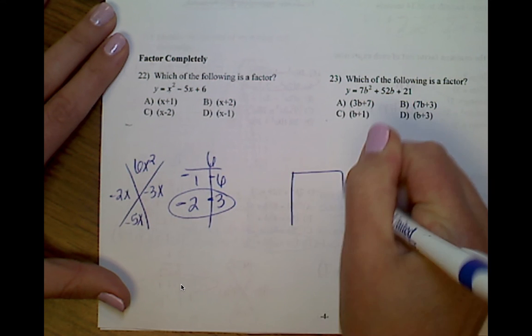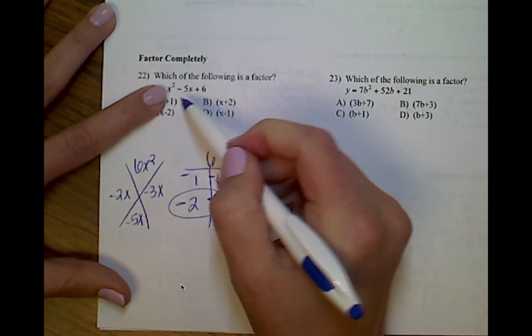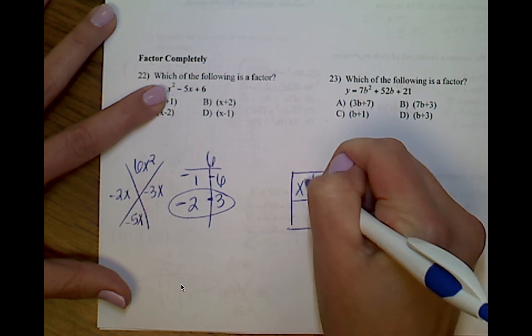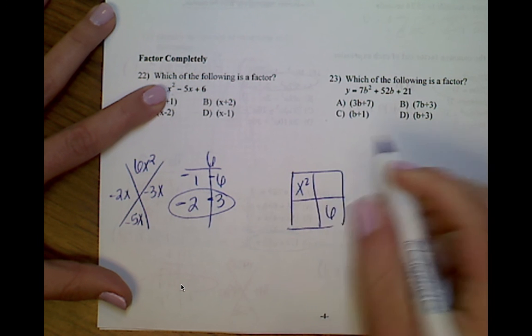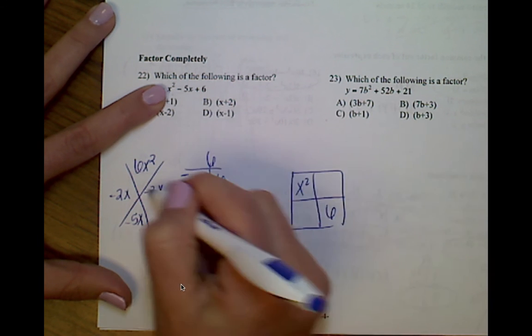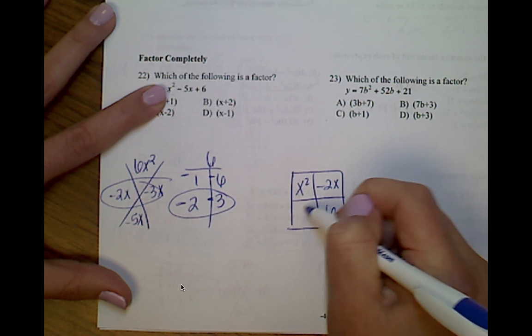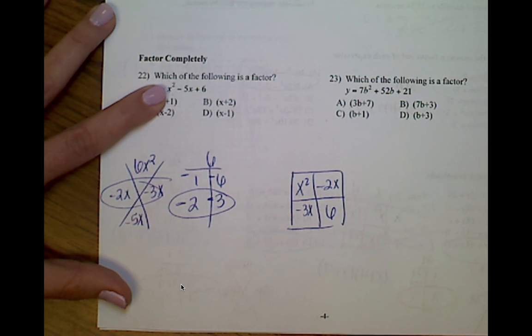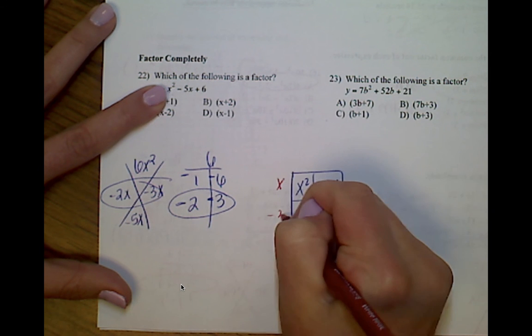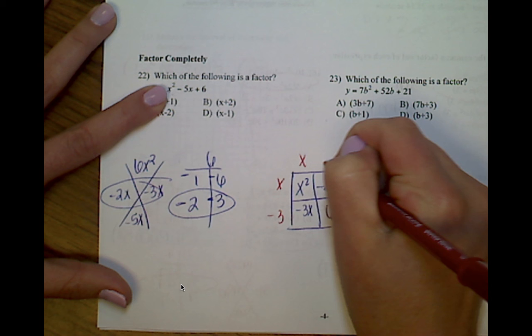So I'm going to set up my box or my window. First term is x squared. Last term is a positive 6. And these two pieces are from the big X, so negative 2x and negative 3x. Take out the greatest common factor. I have x, negative 3, x, negative 2.